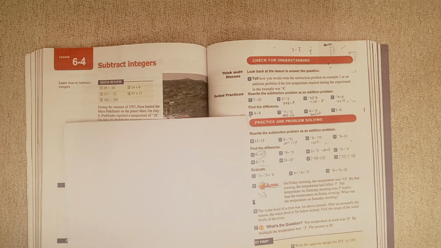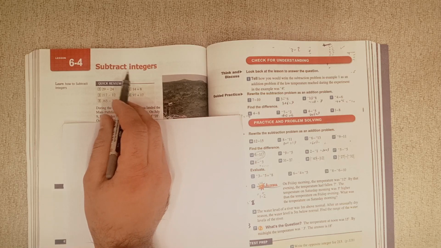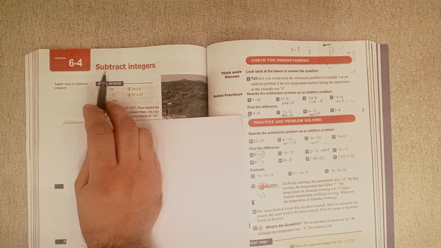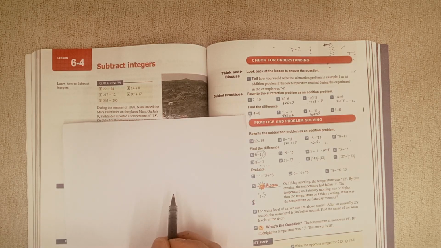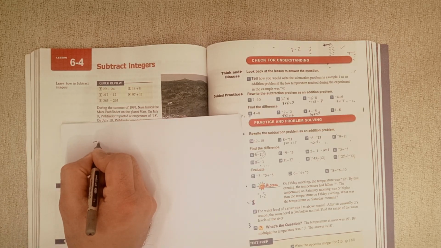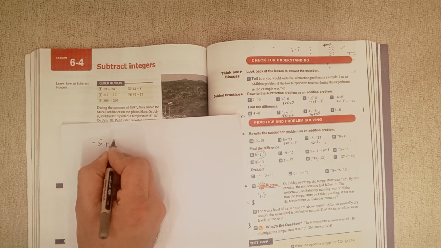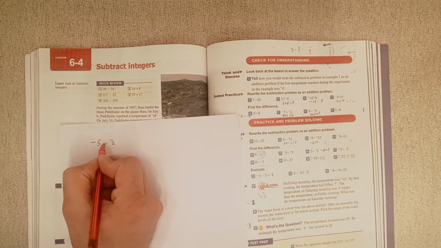In this lesson, we're going to talk about subtracting integers. So in the previous lesson, we studied adding integers. Adding, we said that the same sign and different sign. If the signs are the same, like negative 5 plus negative 2.